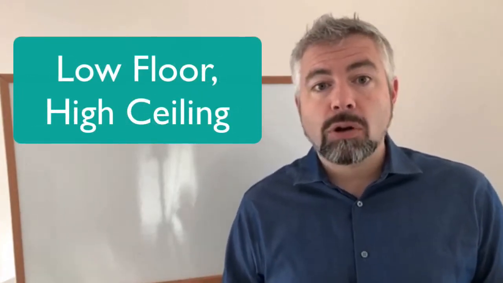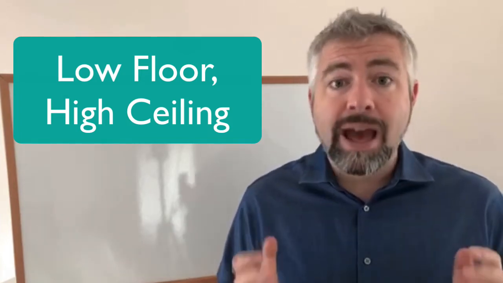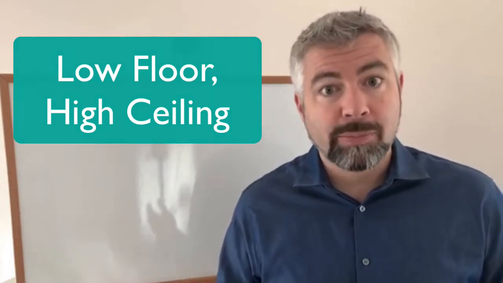And finally, the third benefit is differentiation. Number proofs are what's called a low floor, high ceiling task, meaning that any student can have access to this activity, and even your top students are still going to be challenged by it.